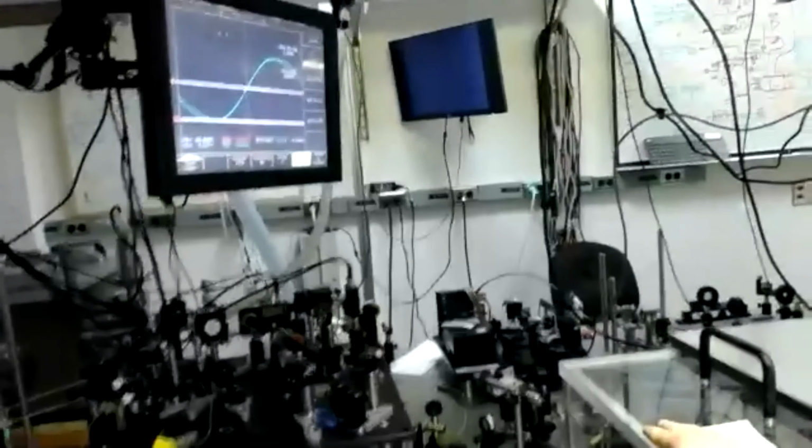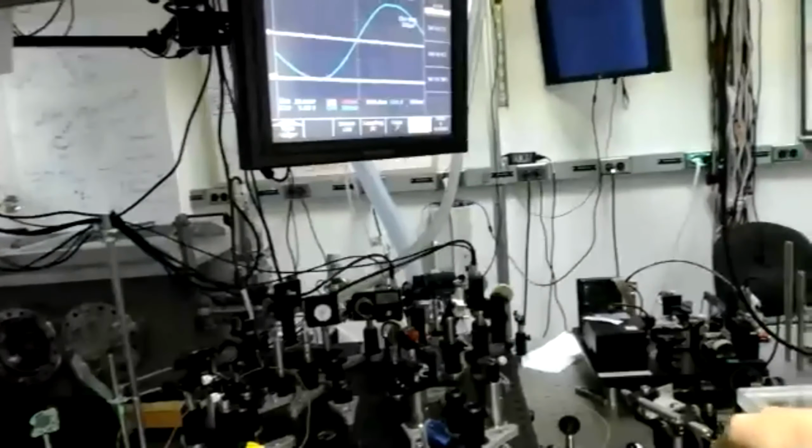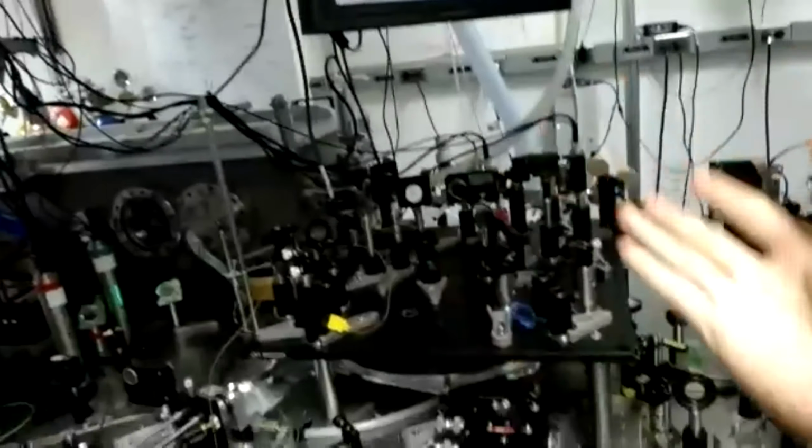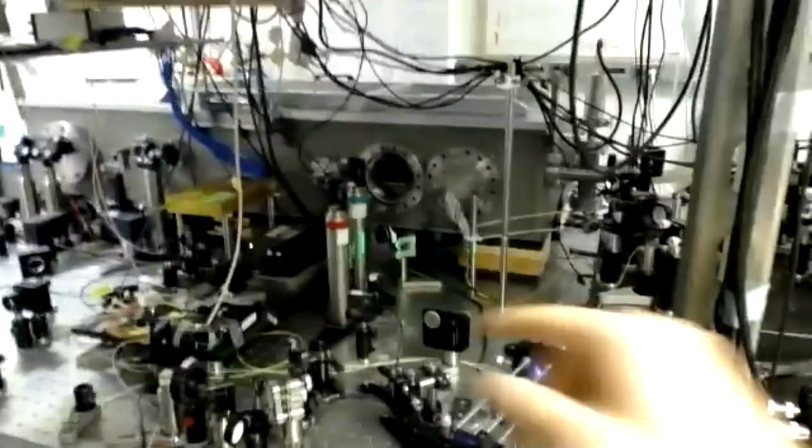A lot of this lab is about stabilizing our laser. You see, we use thermal pads to isolate the thermal and acoustic effects of this room. Here the laser comes out, then it goes through this amplifier to get more power. Then you see the grating pair, which can compress the pulse. It offers negative group delay dispersion, GDD, to compress the pulse to a shorter one, like 100 femtoseconds.